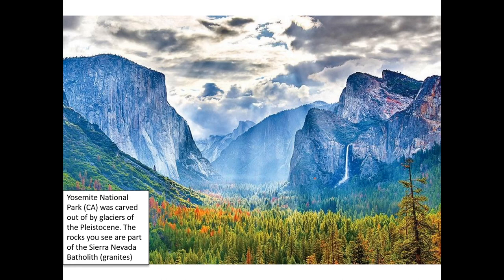This period of glaciation carved out some of the dramatic landscapes we have on Earth. Yosemite National Park was carved out by the glaciers of the Pleistocene. Now you can actually see exposed at the surface the Sierra Nevada batholith. This used to be buried 10 kilometers beneath the surface. Glaciers are so effective at removing and eroding rock that they eroded kilometers of sedimentary rocks off the surface here and exposed these batholiths.